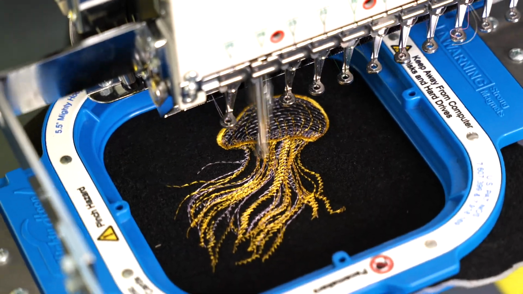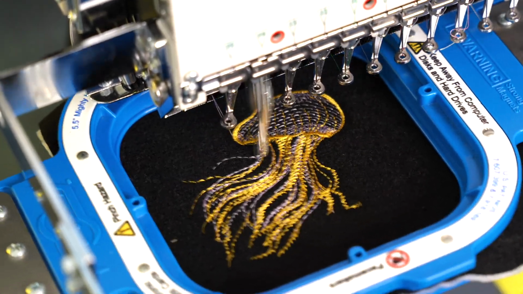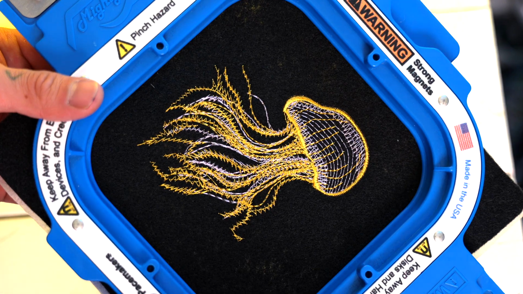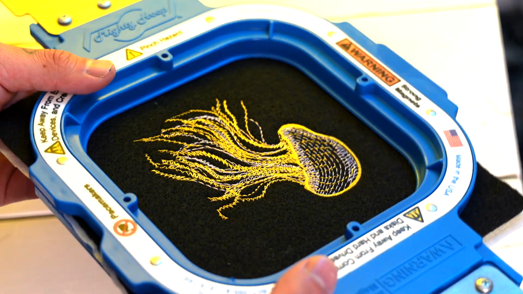I'm gonna show you how to digitize this beautiful design, and it's easier than you think. Stick around till the end to watch all the best tips and tricks.